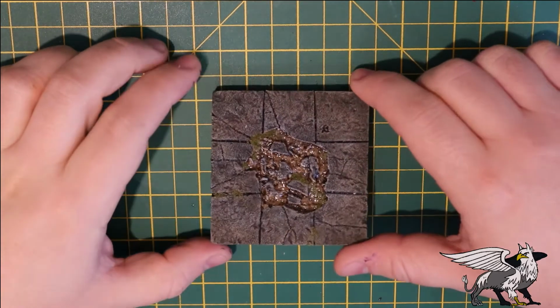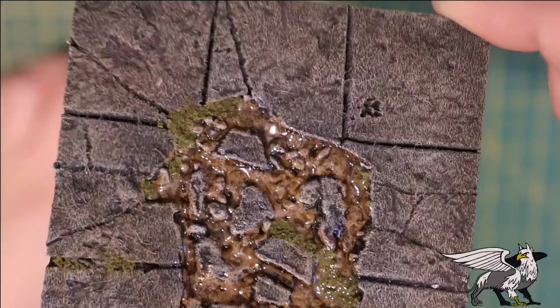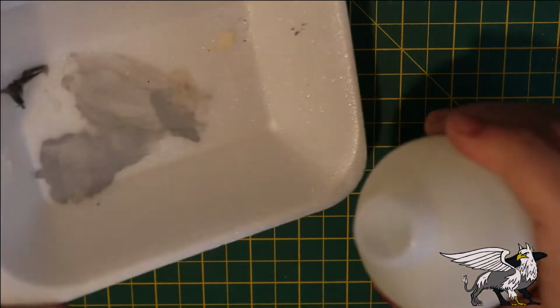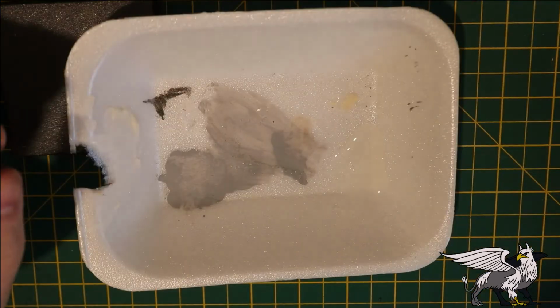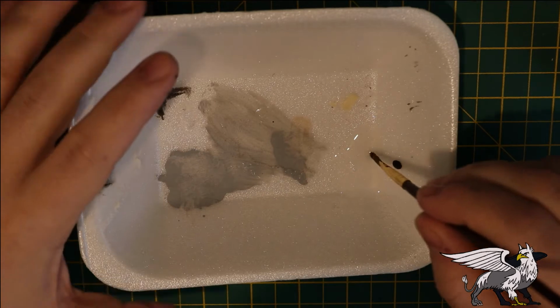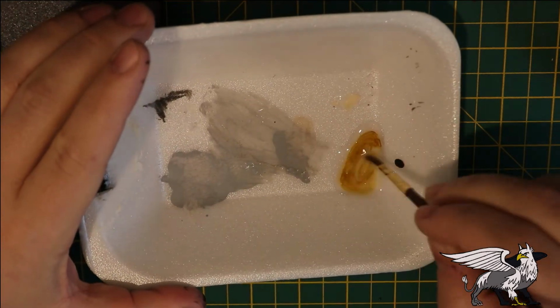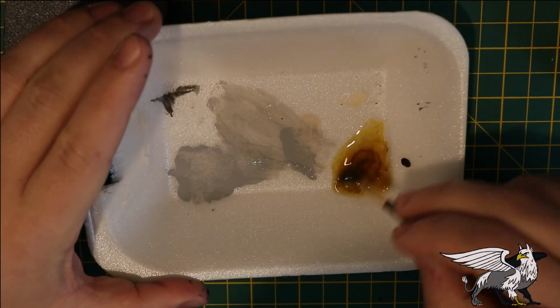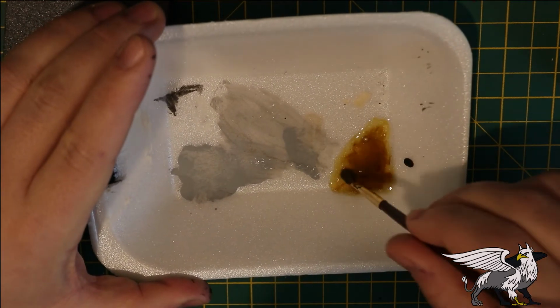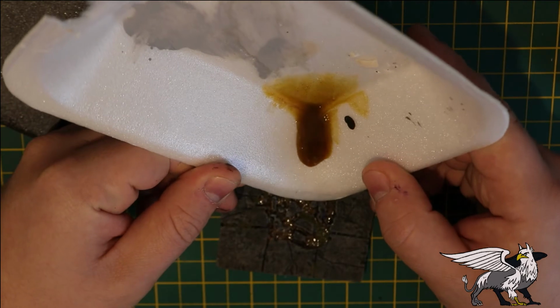Now with that piece I added some moss, and I put a bit of water effects in it, but I wasn't really happy with the result, so I'm going to add a little bit more, and I'm going to make it murky. So I'm just going to add a little bit of my usual wash into the water effects there, and just want to pour it in.